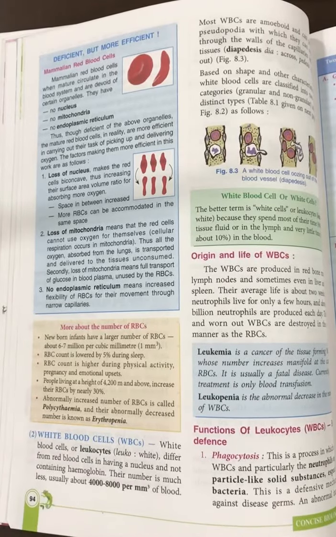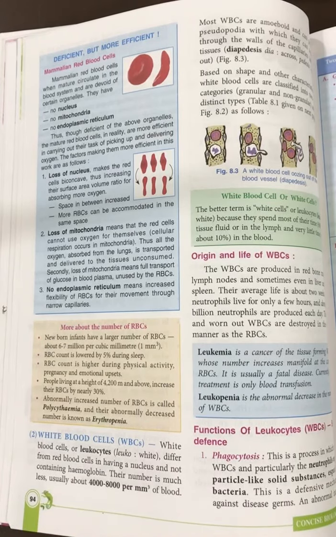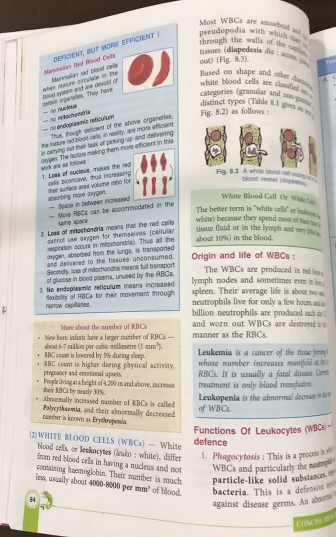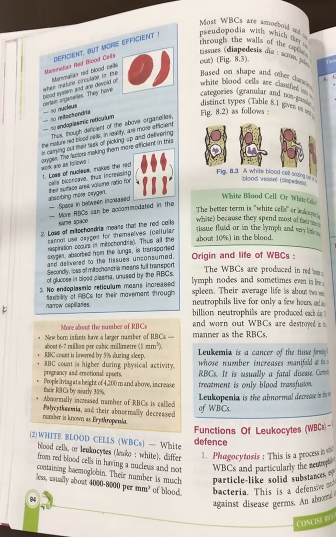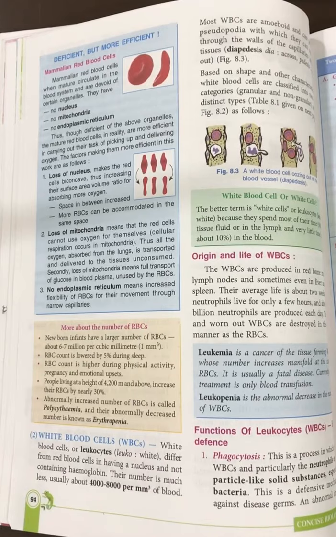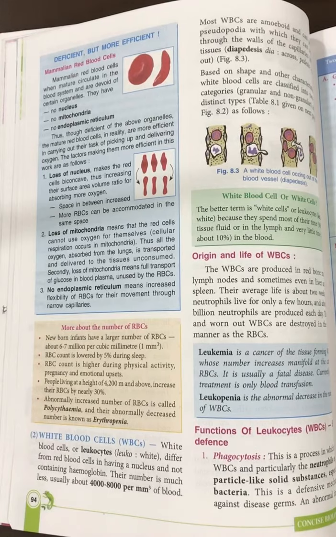Page 94. These white blood cells are also called leukocytes, and they differ from the red blood cells in having a nucleus and not containing hemoglobin. The red blood cells did not have a nucleus, but white blood cells have. The red blood cells had hemoglobin, but the white blood cells do not have hemoglobin.